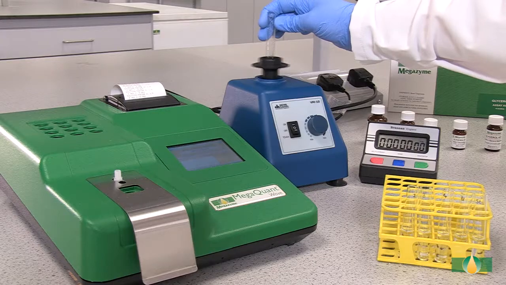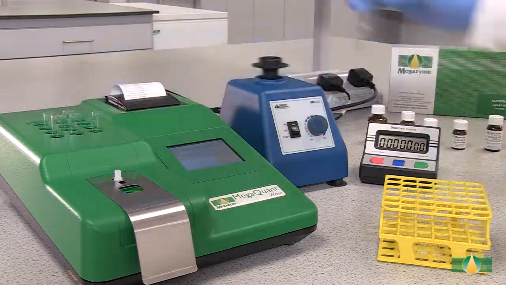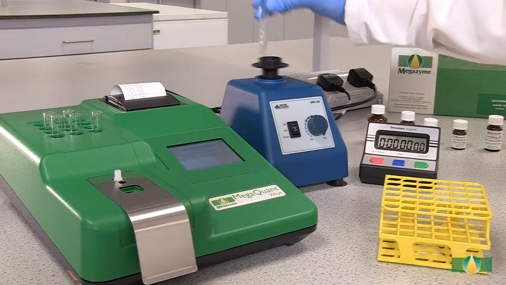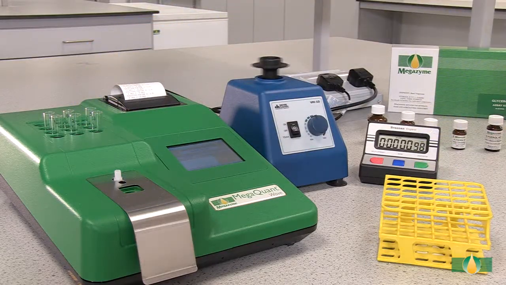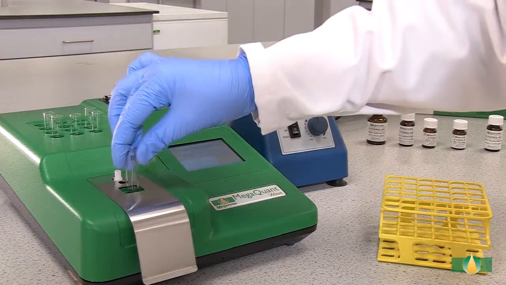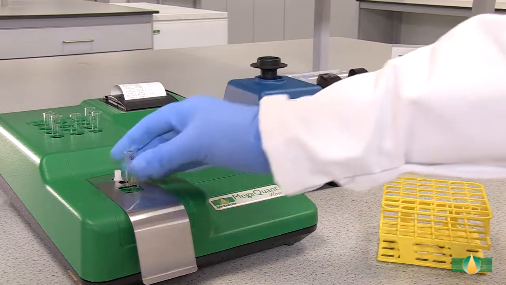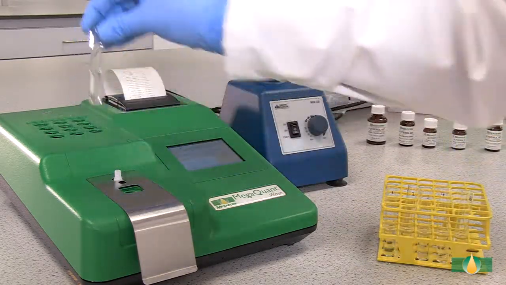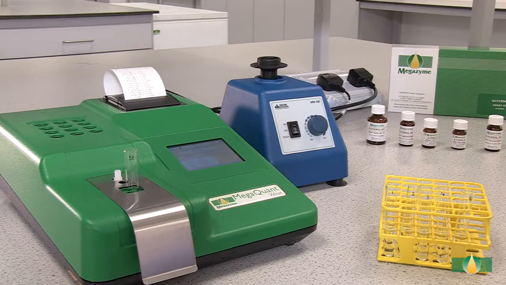Mix the tubes thoroughly and incubate them at 37 degrees Celsius for 5 minutes to allow the reaction to go to completion. Record the absorbance reading A2 for all of the assay tubes. This absorbance reading completes the measurement of glycerol.